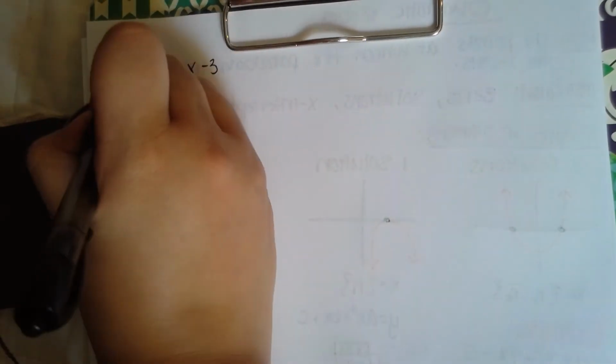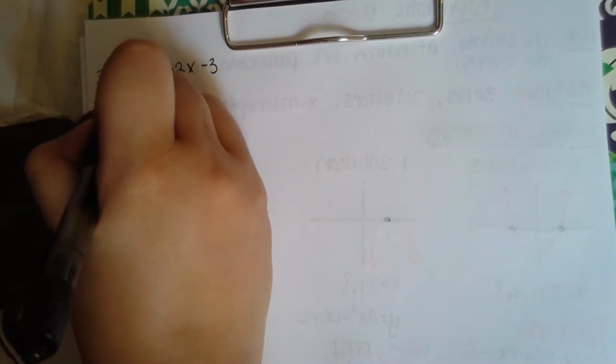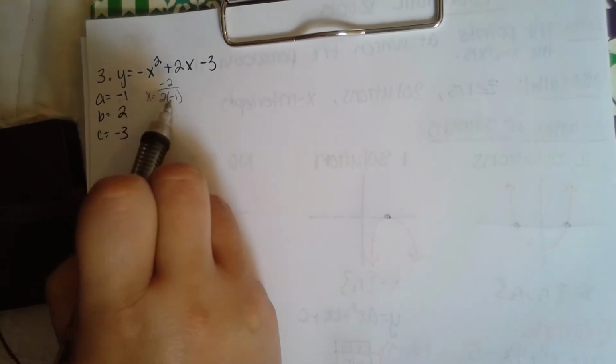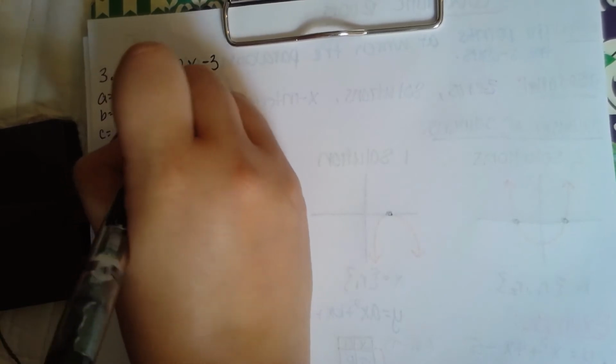So plugging this into your calculator, or by doing it by steps, 1 squared is +1 times a -1 would give you a -1. 2 times 1 is 2, and then bring down the -3. Okay, and then -1 plus 2 is going to give you a +1. A +1 minus 3 gives you a -2. So then your vertex is at 1, -2.